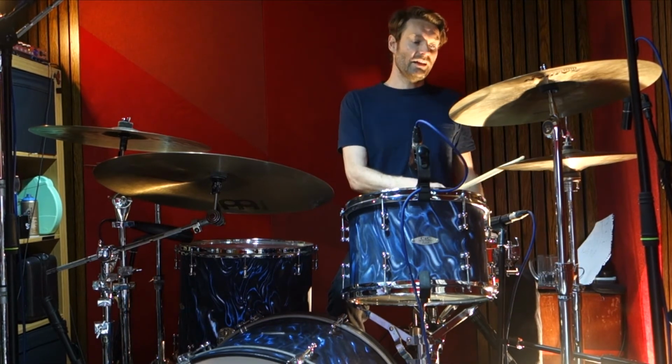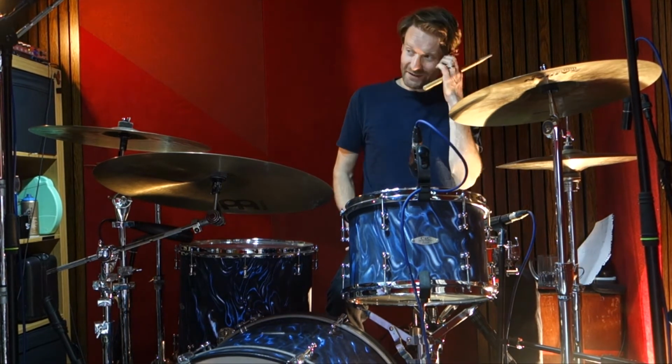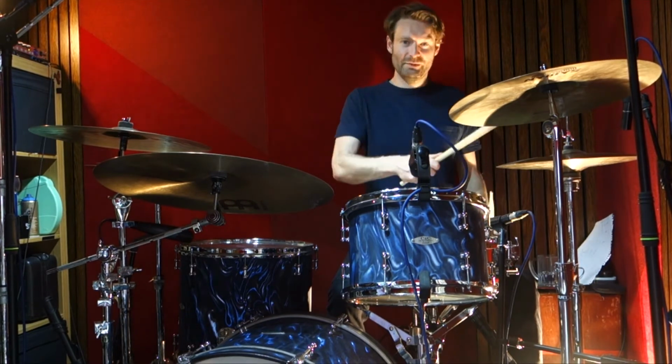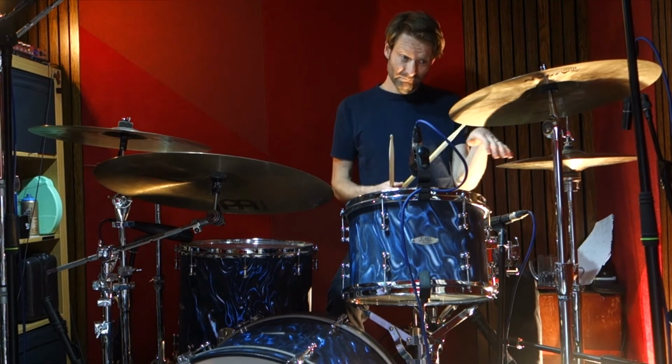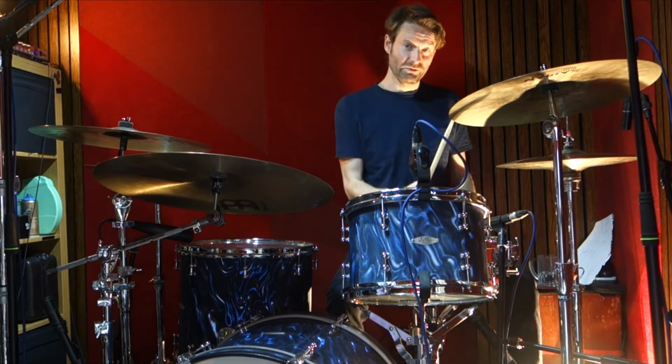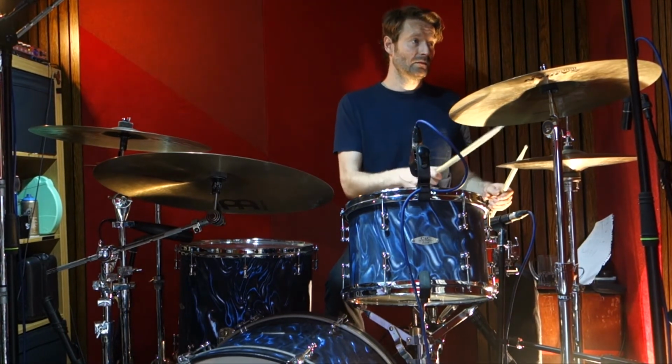The only other thing, if you want to take it even more hardcore, is right at the end. It's kind of this offbeat thing that is happening. This is really tricky. So the same hi-hat pattern, but trying to put accents on all the offbeats.